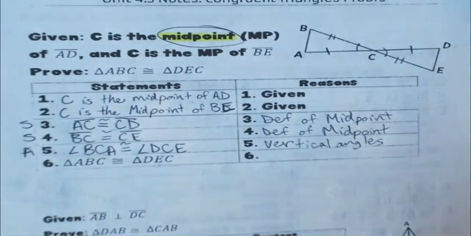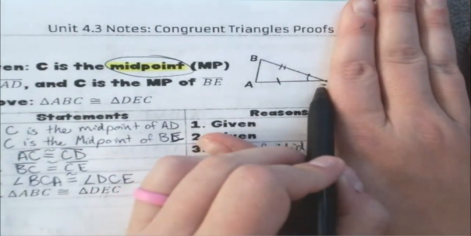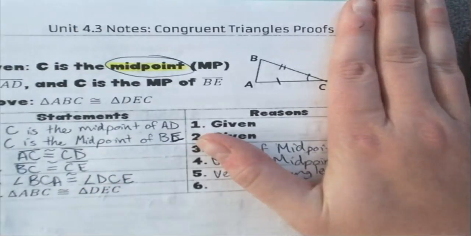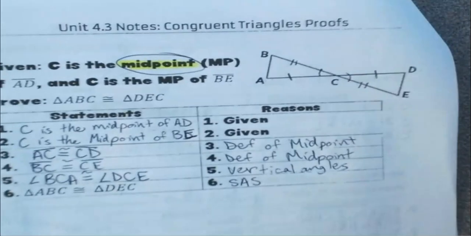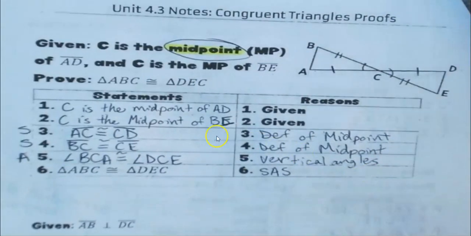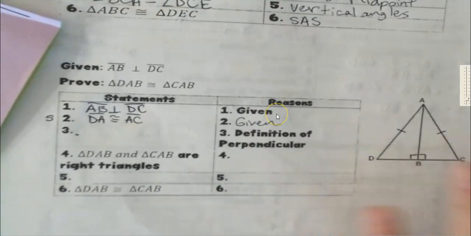Okay? And then you've got to look at your picture. You've got to cover one up with your hand, and you've got to say, okay, I've got two sides and one angle. The angle is sandwiched in between the two sides, so it has to be side, angle, side. Okay, so I went ahead and wrote in the givens.